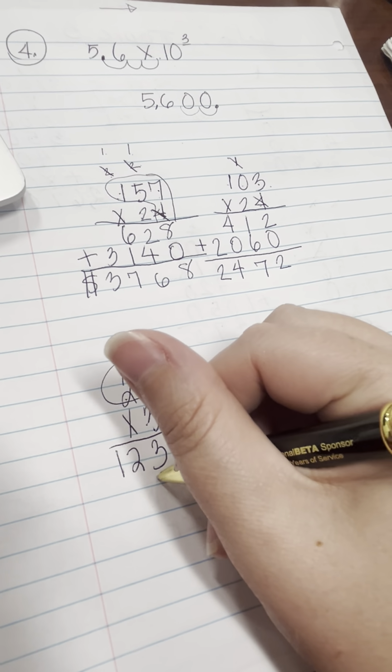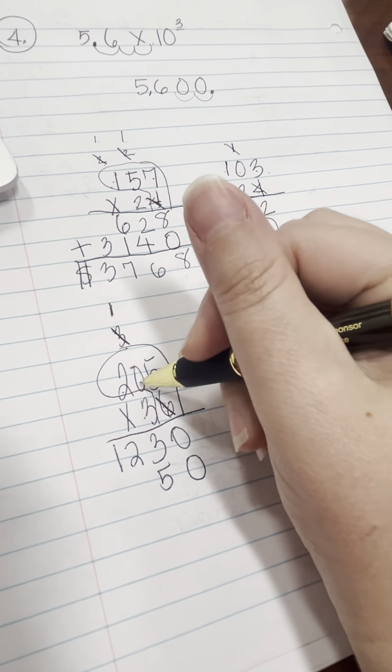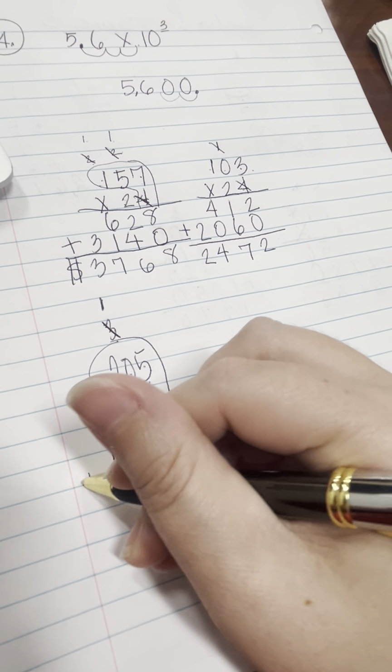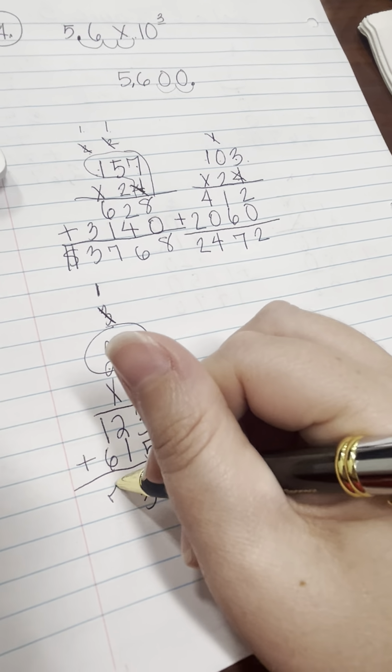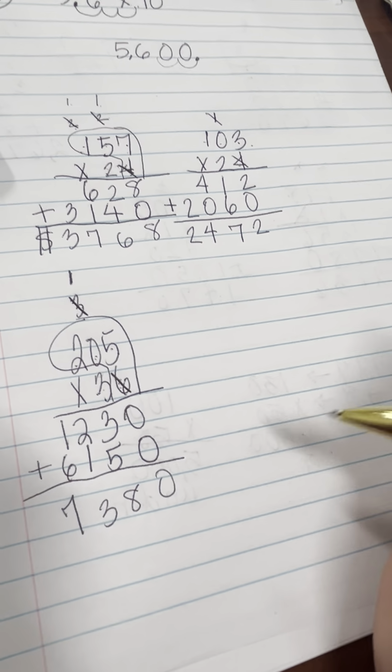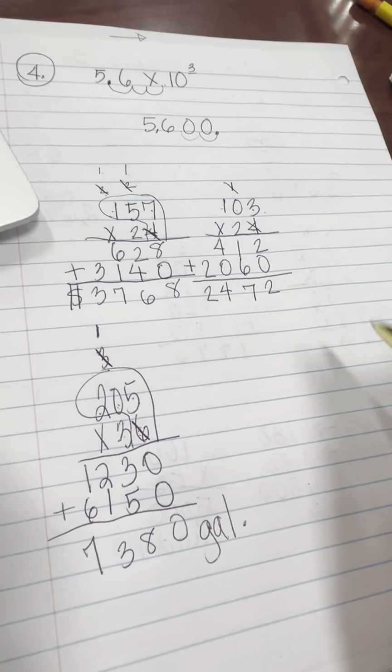5 times 3 is 15. 0 times 3 is 0. Plus 1 is 1. 2 times 3 is 6. And then add it all together. 0, 8, 3, 7. 7380. That's how many gallons. Okay.